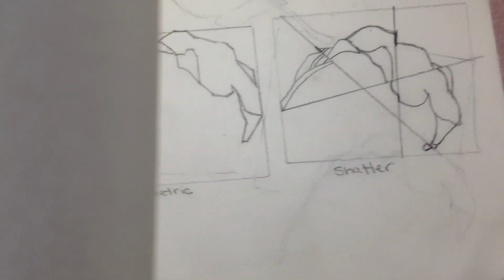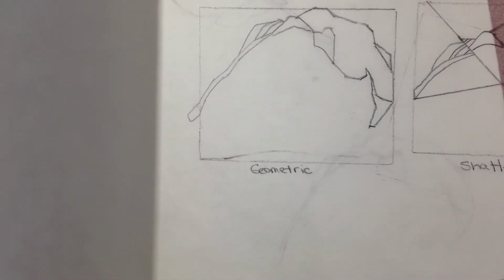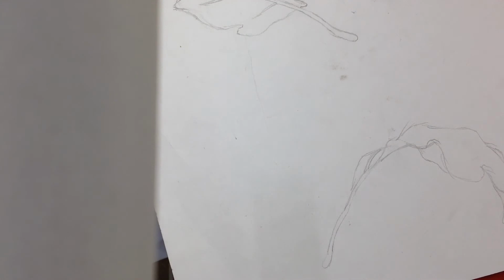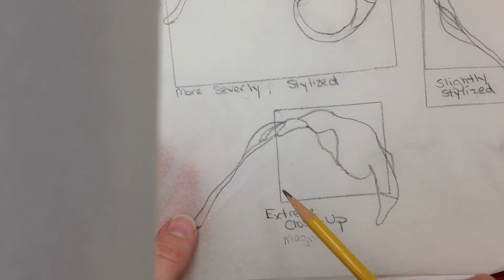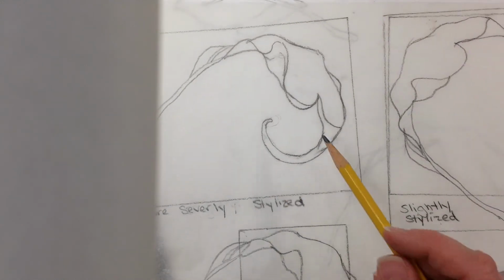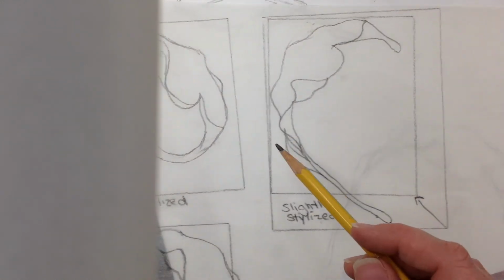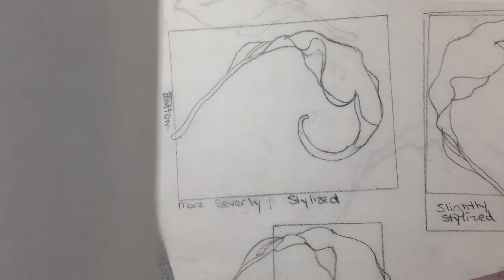So we can make things more shattered and geometric, more angular, right? We can make something more close up. We can stylize it either slightly or more exaggerated. And we can repeat and rotate. That's what I actually did for mine.